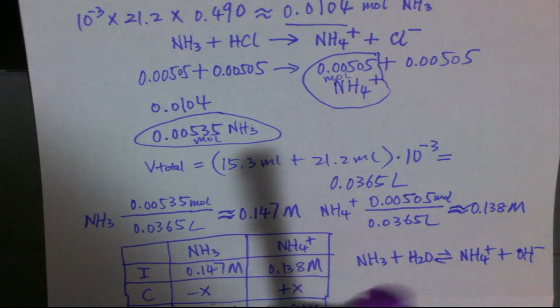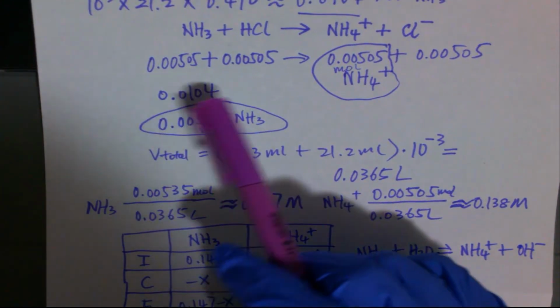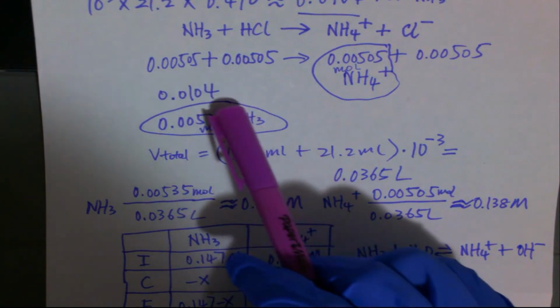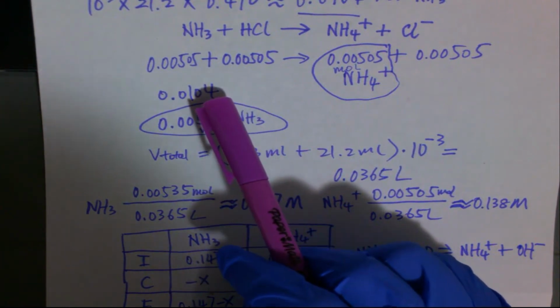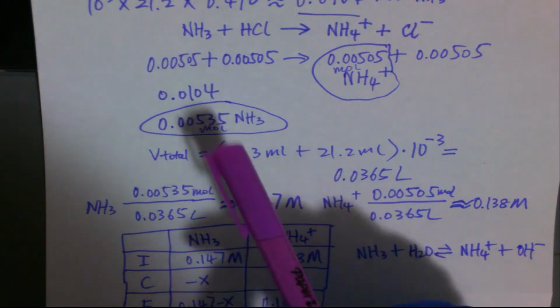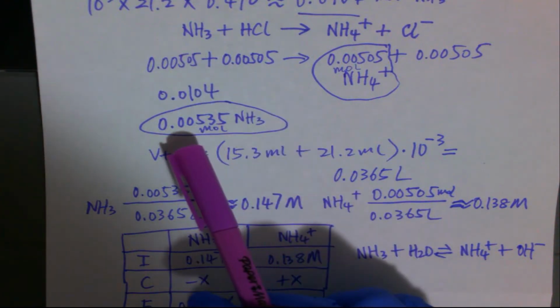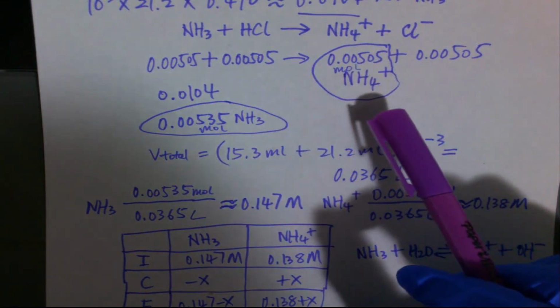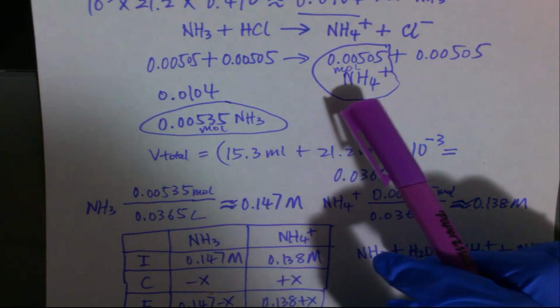Initially we have 0.0104 mole of ammonia, and we subtract the used up ammonia. Finally, from stoichiometric chemistry, we got 0.00535 mole of ammonia, and we created the conjugate acid of ammonia, 0.00505.